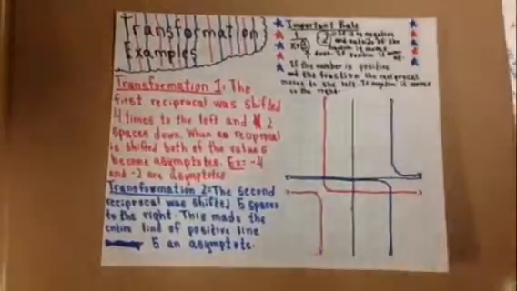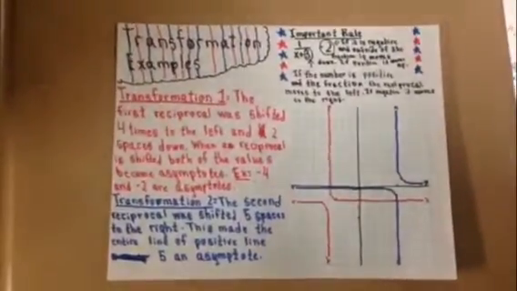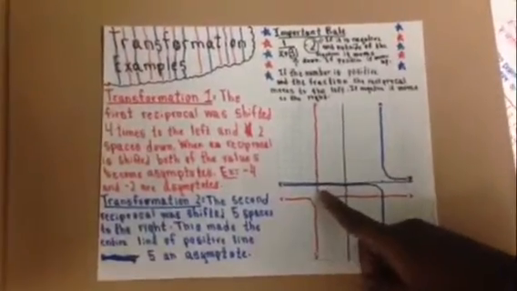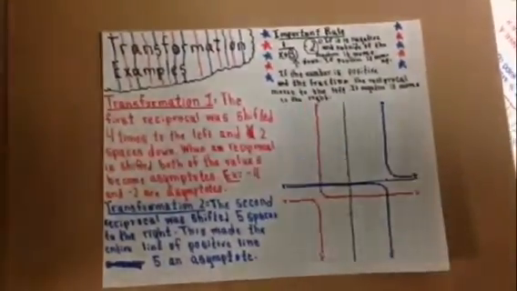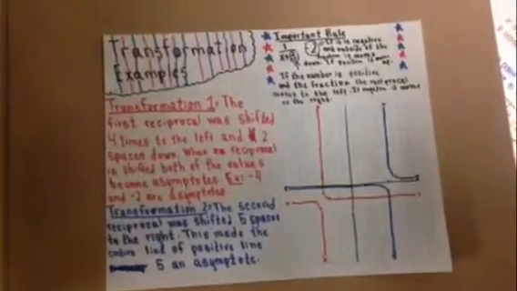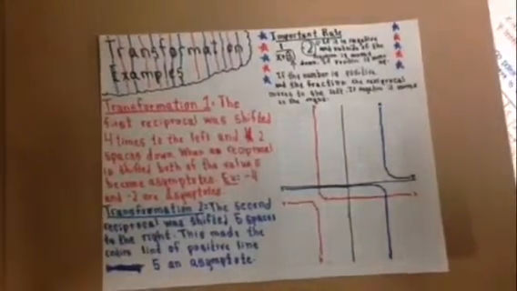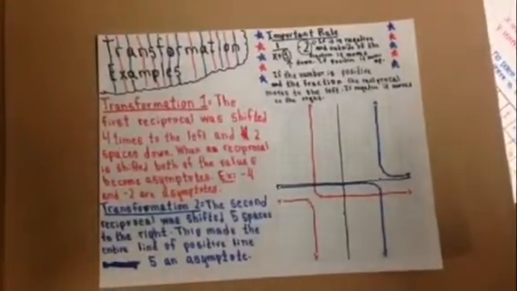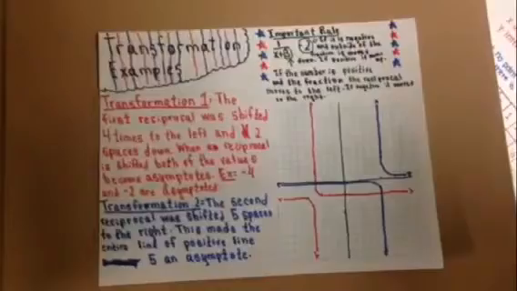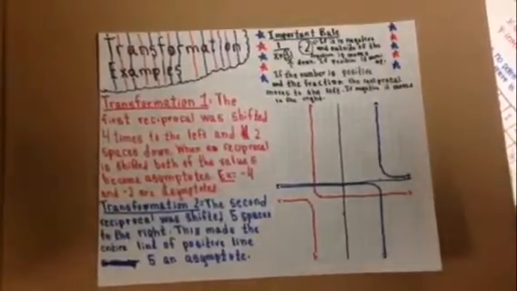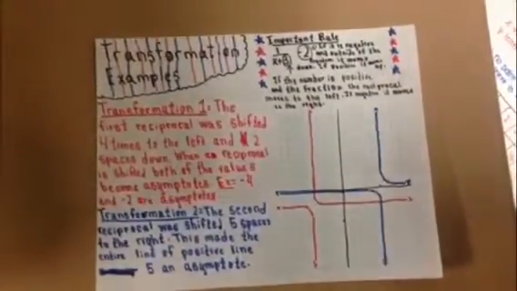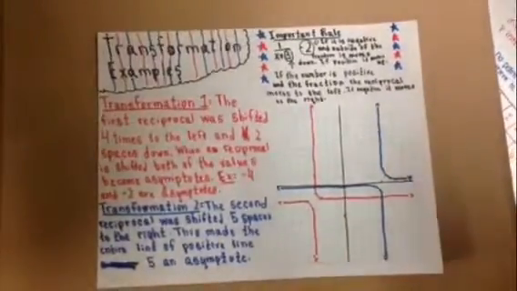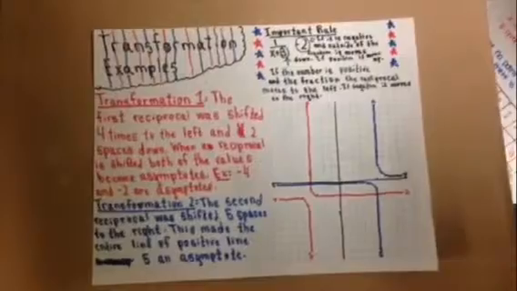Transformation examples. In transformation 1, the first reciprocal was shifted 4 spaces to the left and 2 spaces down. When the reciprocal is shifted, both of the values become asymptotes. Example, -4 and -2. And as a reminder, an asymptote is where neither of the points can touch. They just become really close and never equal that value. The second reciprocal was shifted 5 spaces to the right, and this made the entire line of x = 5 an asymptote.